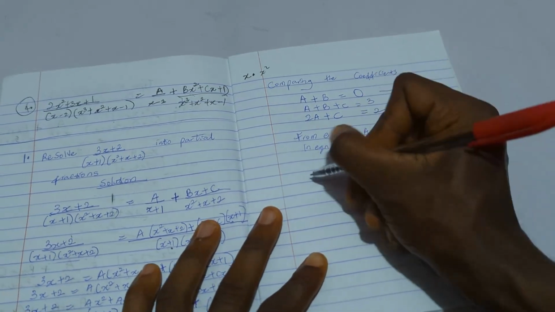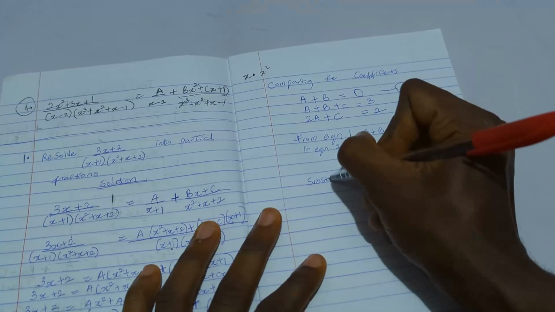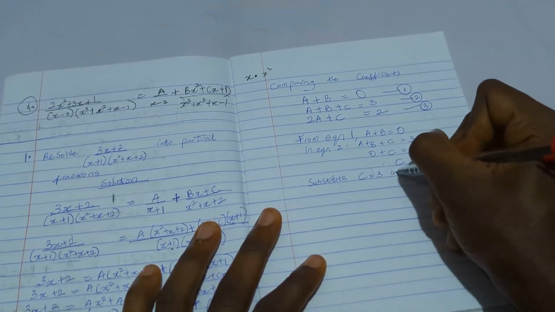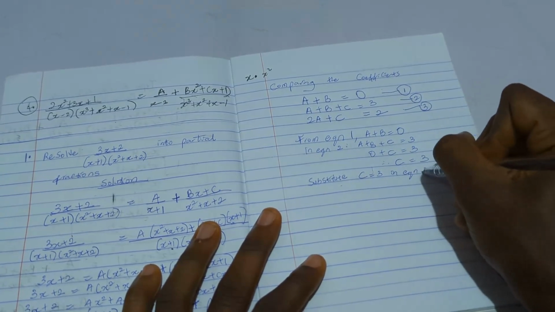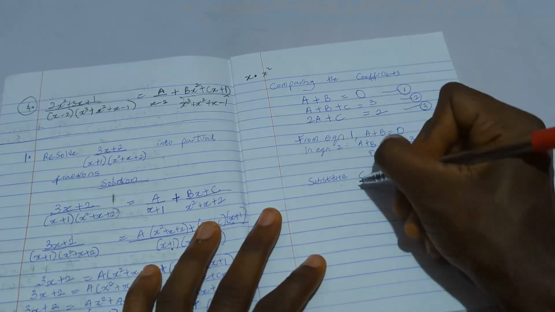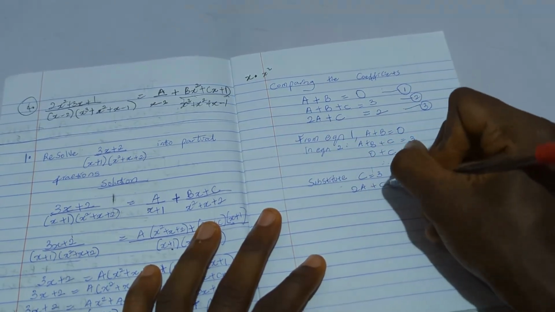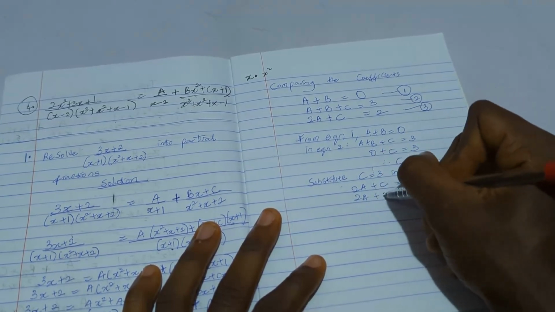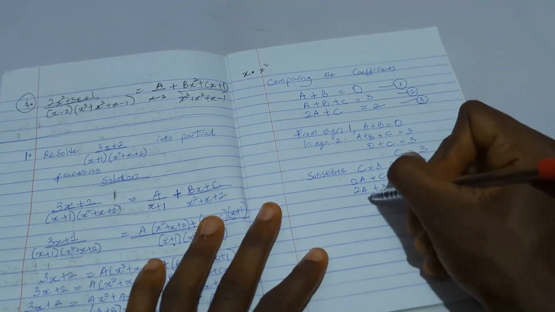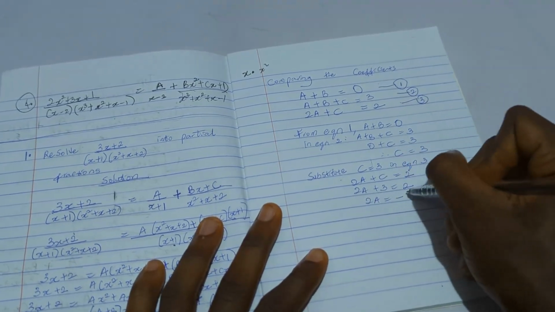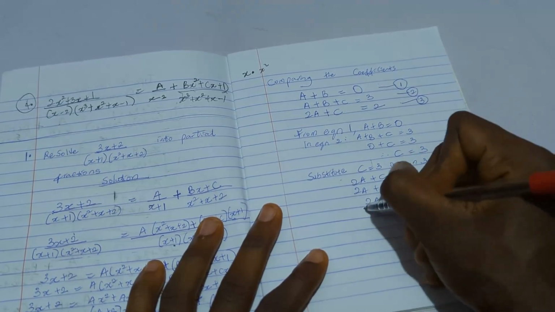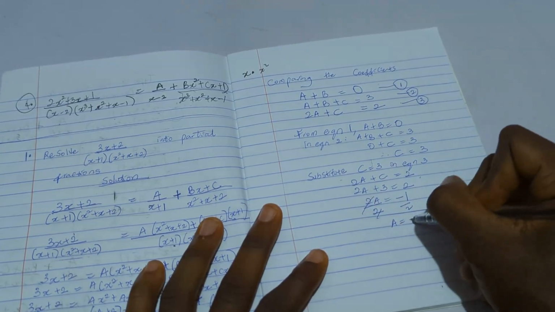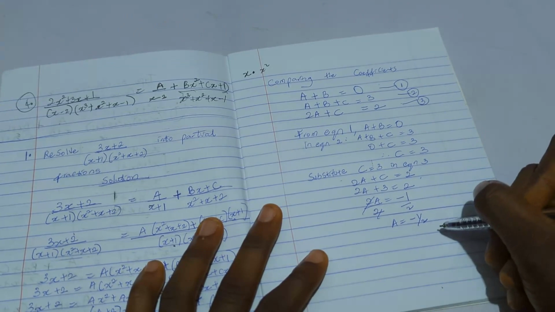Then the next step is substitute c equals 3 in equation 3. Equation 3 says that 2a plus c is equal to 2. So we have 2a plus 3 must be equal to 2, and your 2a must be equal to minus 1 after taking it to the other side. So divide by 2 and divide by 2. Your a is equal to minus 1 over 2.